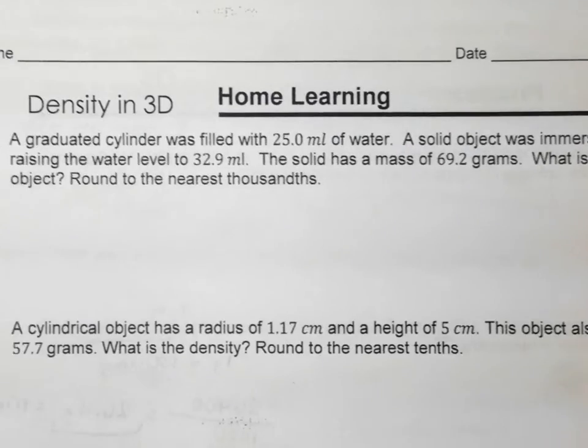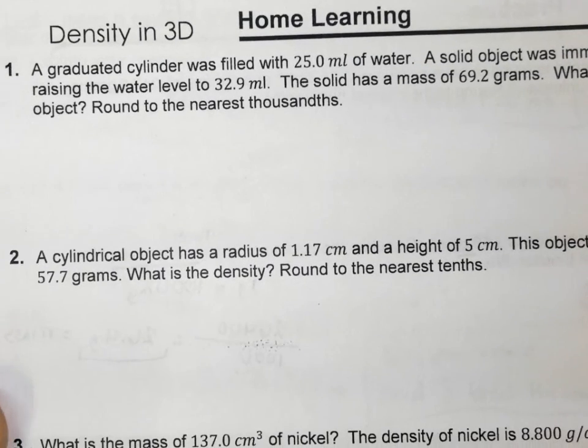On the back, real quick too, it's only one more I need to show you. I'm going quick. On the back, number 1, home learning, it says a graduated cylinder was filled with 25.0 milliliters of water. A solid object was immersed in the cylinder, raising the water level to 32.9 milliliters.